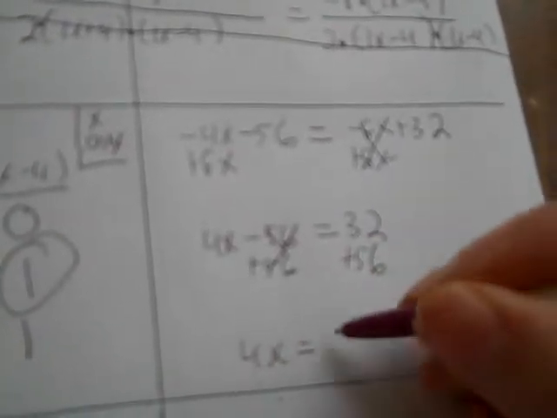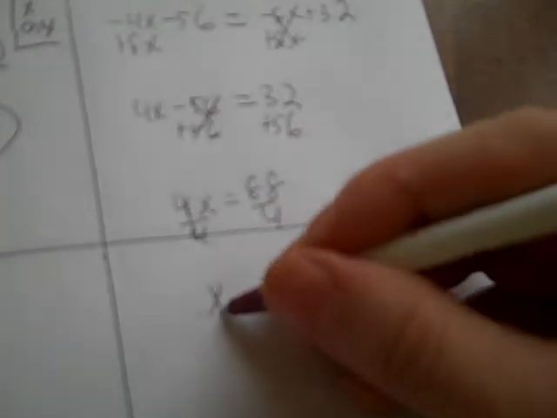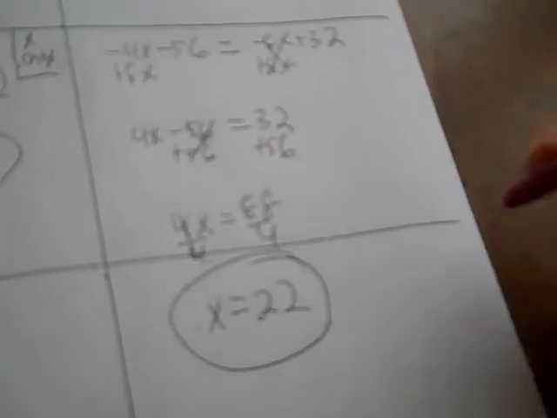Then I add 56 to both sides. That's going to be 88. Then divide by 4, and x equals 22. And that's the only answer you have for the variable.